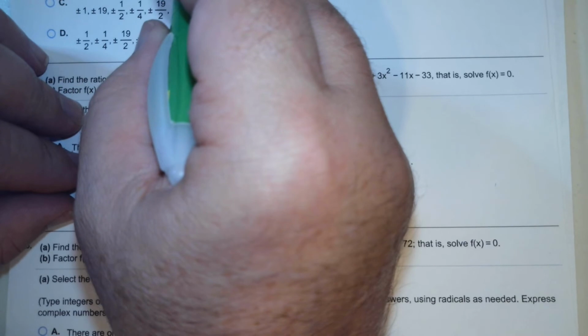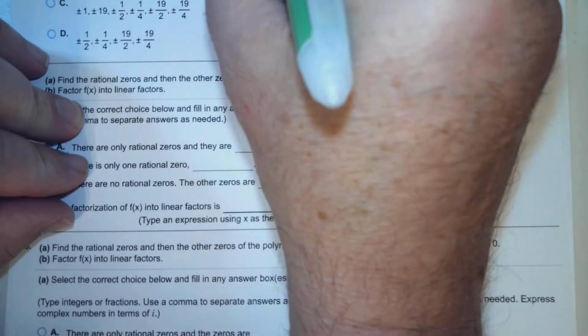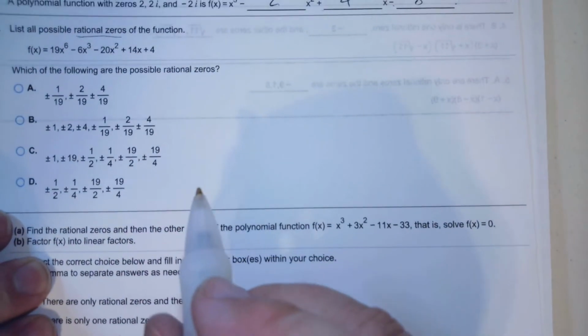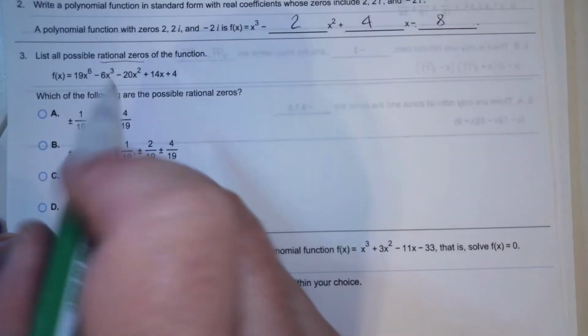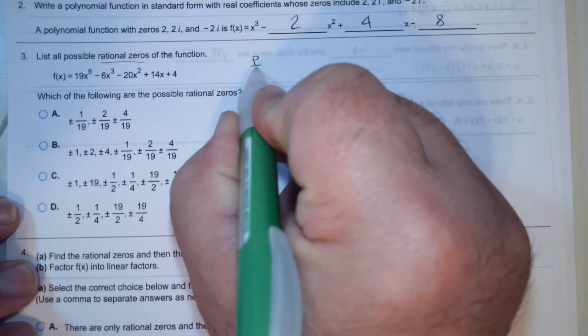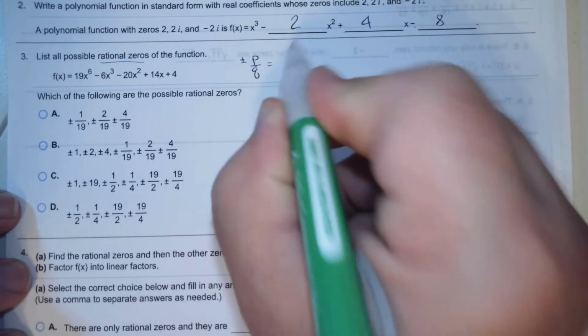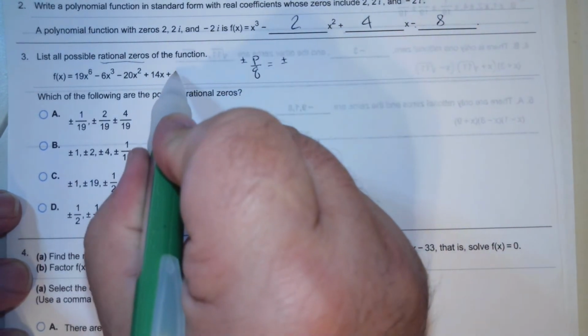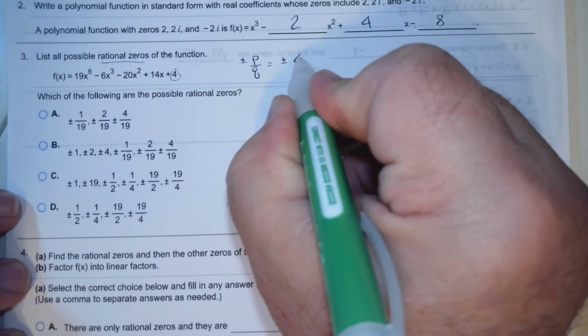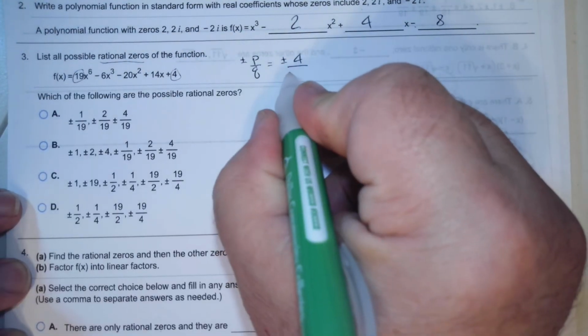Find all possible rational zeros of the function. Remember, rational zeros. Rational zeros is P over Q. That's plus or minus the factors of the 4 over the factors of the 19.